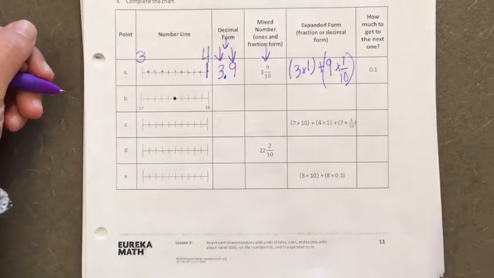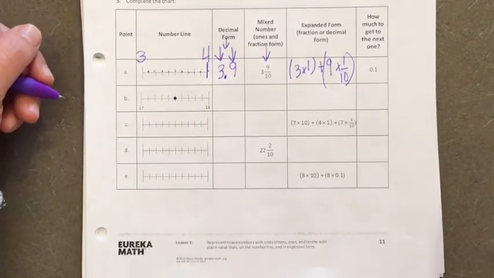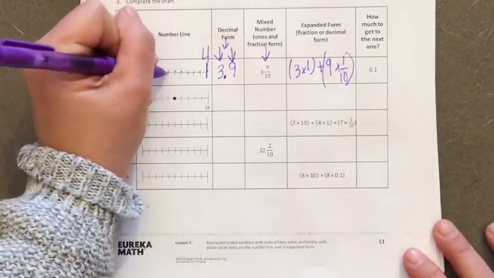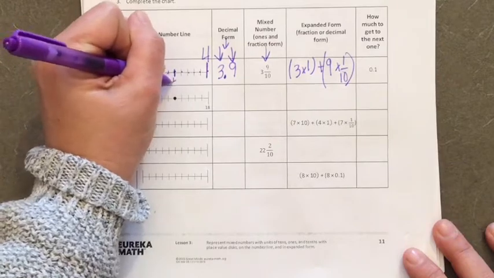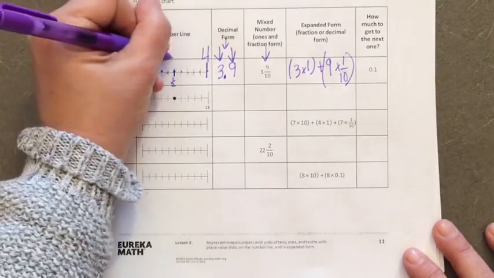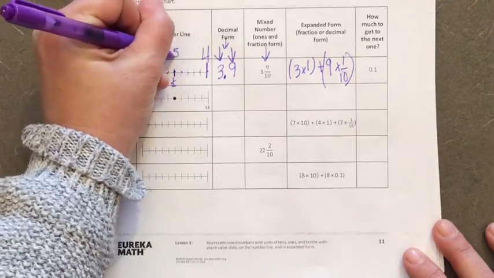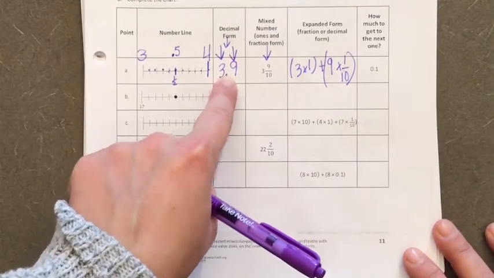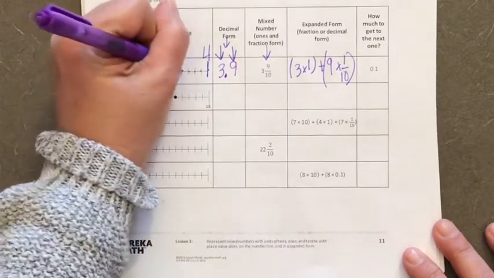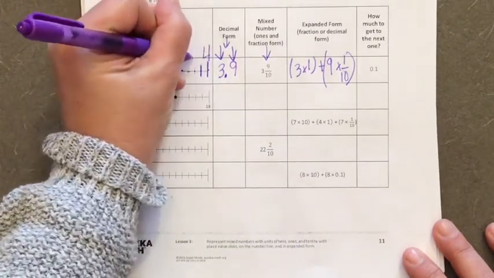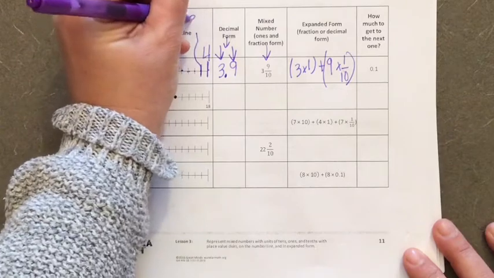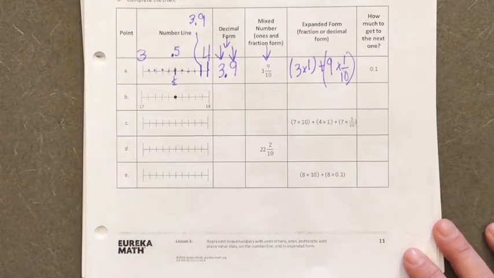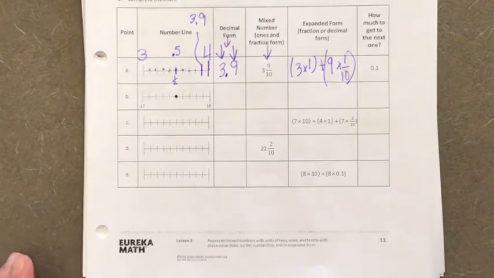All right, so now I know that this number line is cut into tenths. So right here, 1, 2, 3, 4, 5, that would be half, okay? Or I could say 5 tenths. And I know that I need to be over here at 9 tenths. 5, 6, 7, 8, 9. So I'm right here. 3 and 9 tenths. This is a super fun activity.